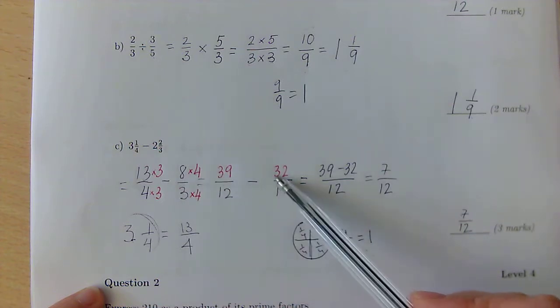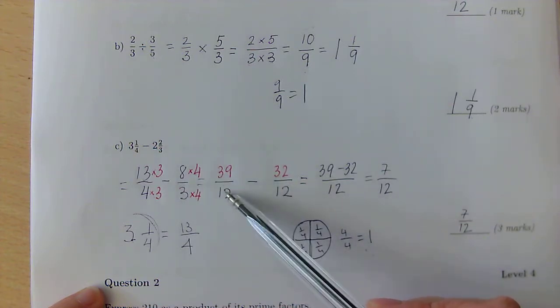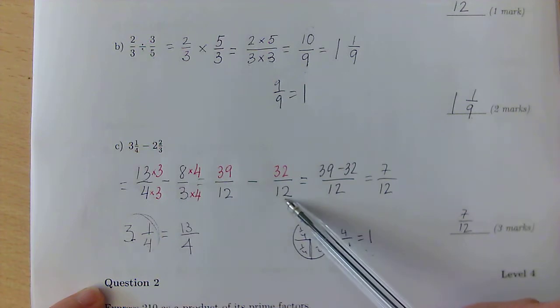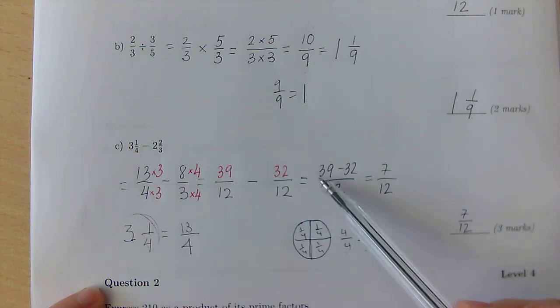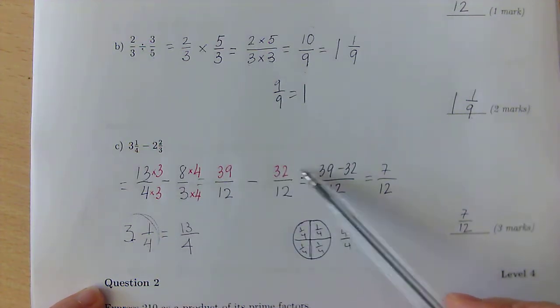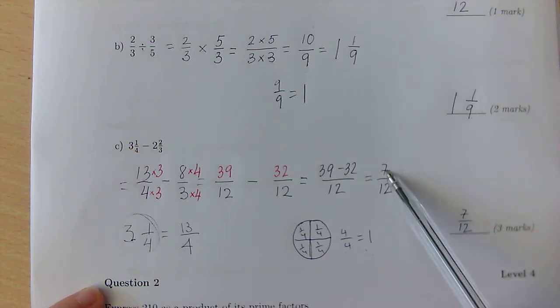8 times 4, 32. When we subtract fractions with the same denominator, we just subtract their numerators. So 39 take away 32 will be equal to 7 over 12. So that's the answer, right?